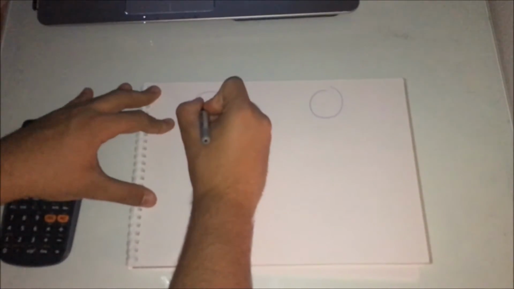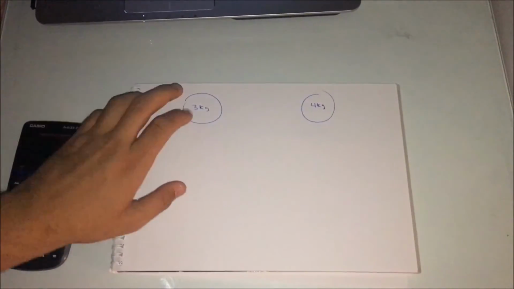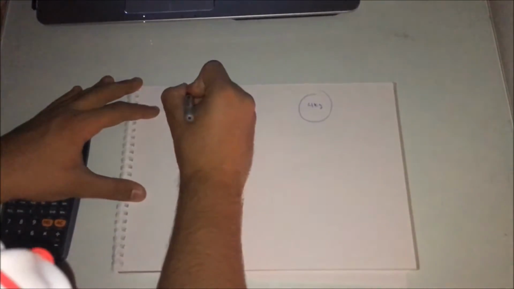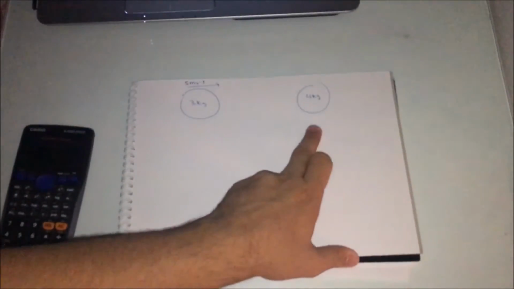So I'm going to give you a different example. We're going to have two different balls of two different masses: 3 kilograms and 4 kilograms. Let's assume that the 3 kilogram ball has an initial velocity of 5 meters per second, and it's heading towards the 4 kilogram ball, which is stationary, so it's 0 meters per second.